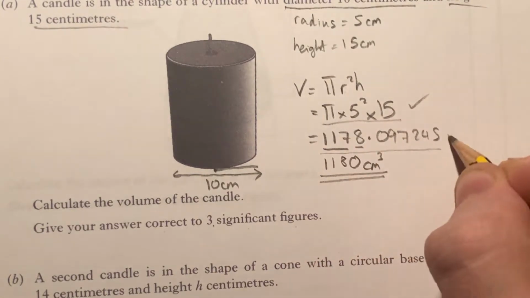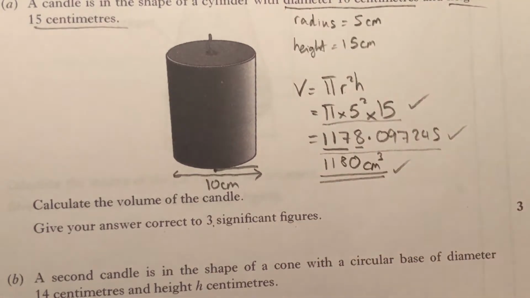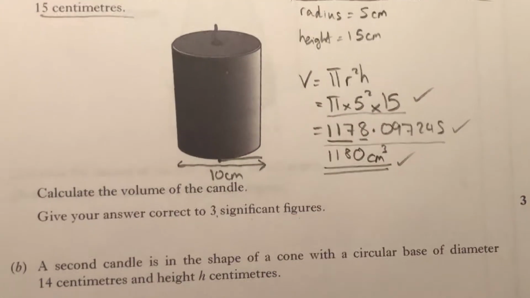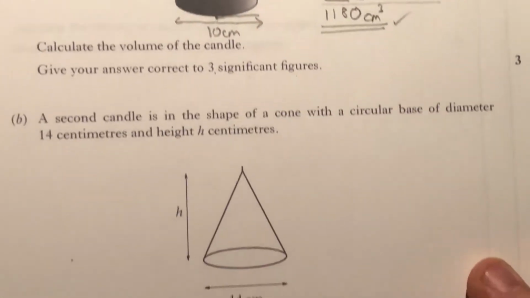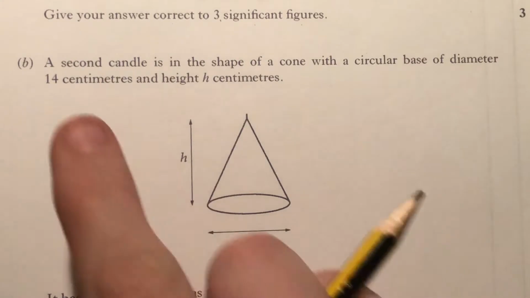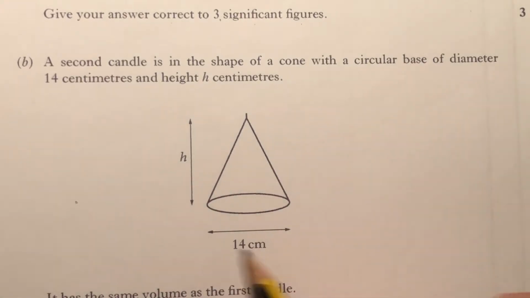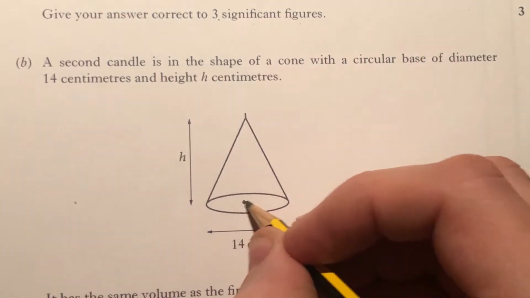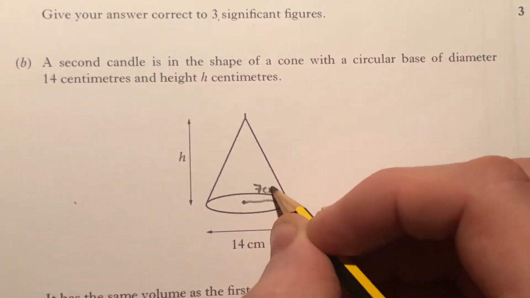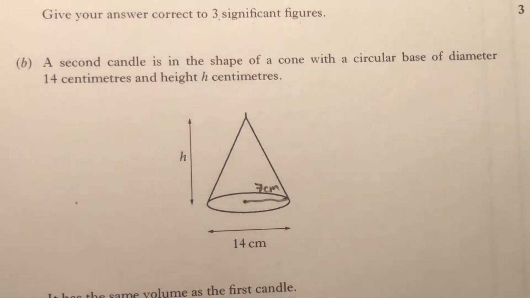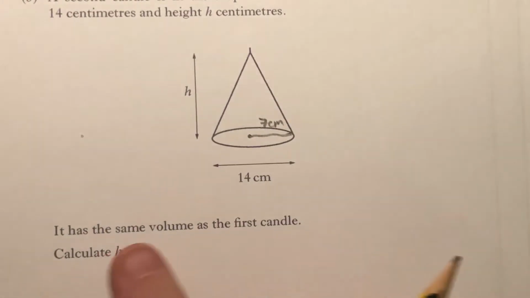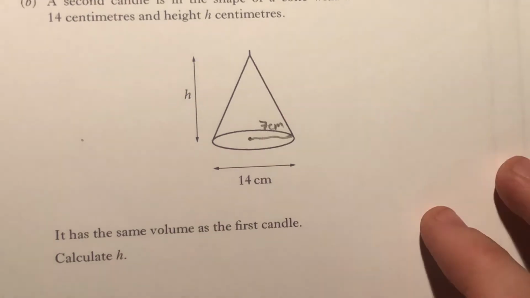Done. So our 3 marks would be allocated: 1 for getting the numbers put into the formula correctly, 1 for getting an initial answer, and 1 for rounding it off correctly at the end. That's normally how it's given to you. So a second candle is in the shape of a cone with circular base of diameter 14 centimeters and height 8 centimeters. Right, well, every time I see diameter there, I'm always tempted just to put that in and say radius is 7. Let's just do that now before we forget. It says it has the same volume as the first candle.